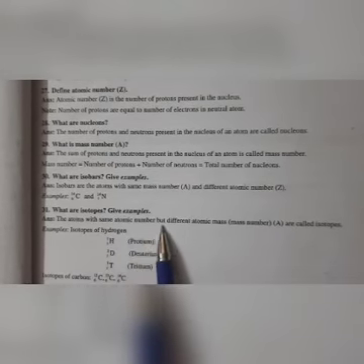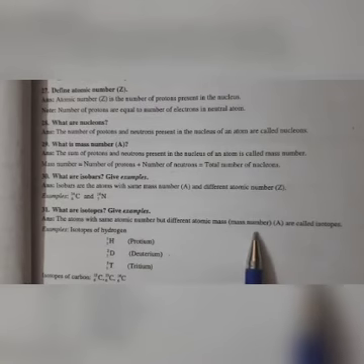For example, carbon, which has atomic number 6 and mass number 14, and nitrogen, atomic number 7 and mass number 14. Together they form isobars, meaning they belong to different elements and have different atomic numbers, but their mass number is the same. So these are isobars. How is it different from an isotope? Isotopes are atoms with the same atomic number but different mass number.